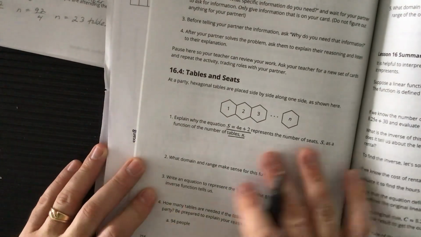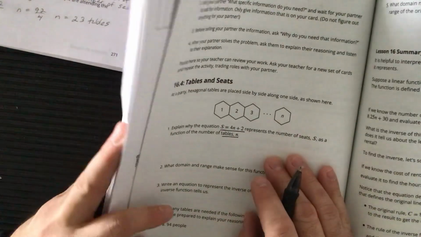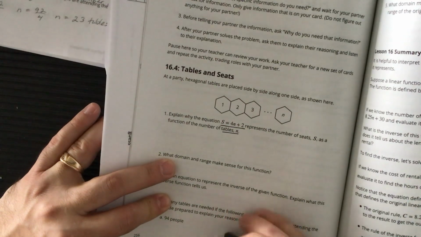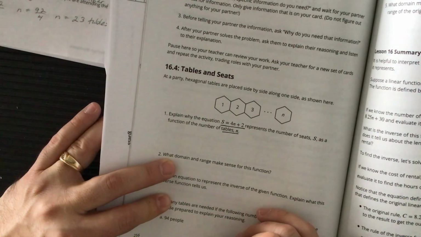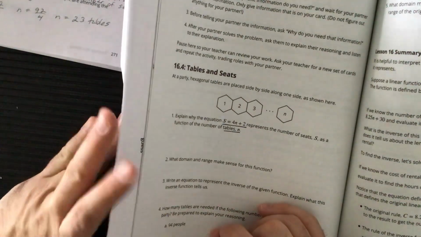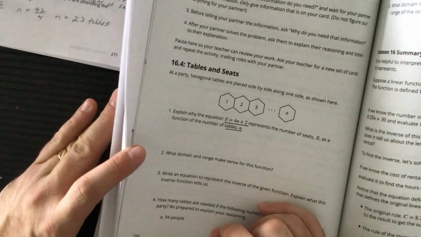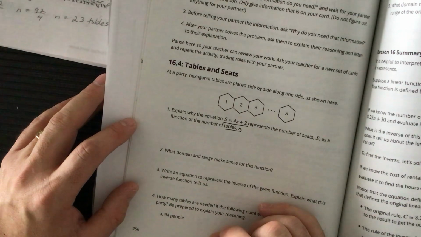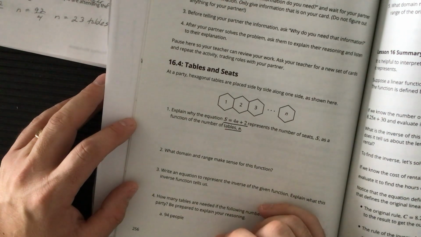Okay, so where is the 4 coming from? Where is the 2 coming from? 4 tables? Or like something with per table? So seats is 4 seats and 2 tables. Oh, seats are 4 per table plus 2. You should just tell us the answer. 4 seats per table, and then there's 2 extra seats on the ends because they're not close by another table.